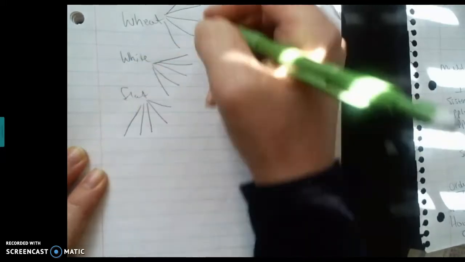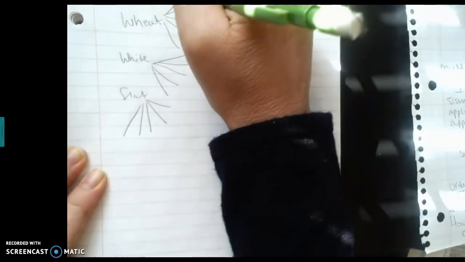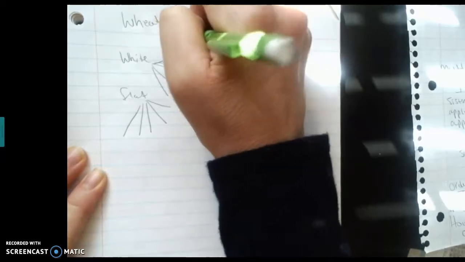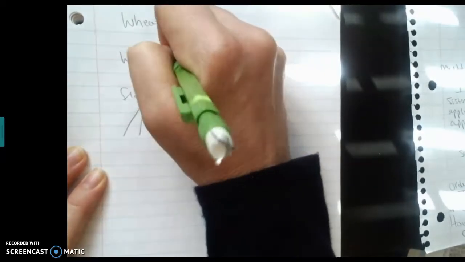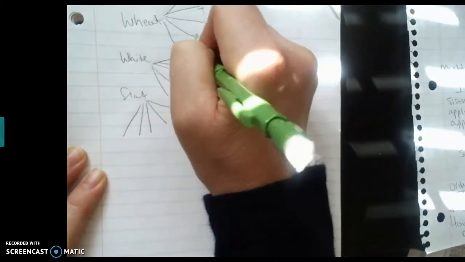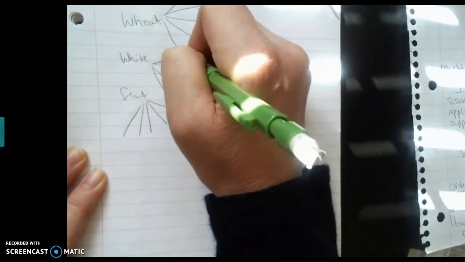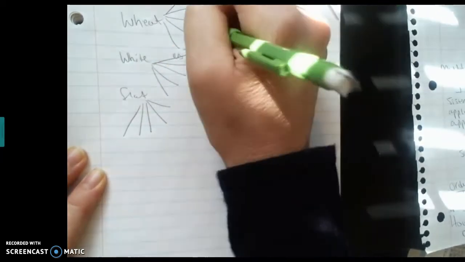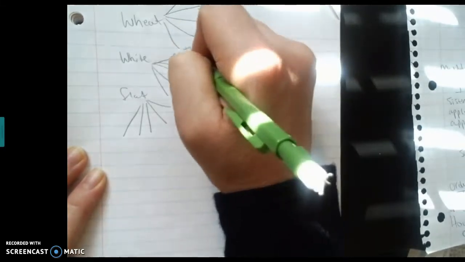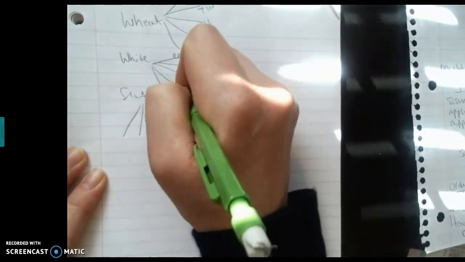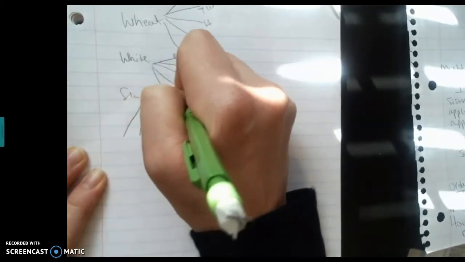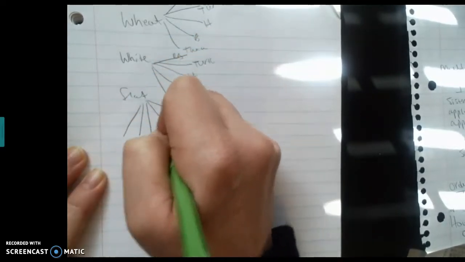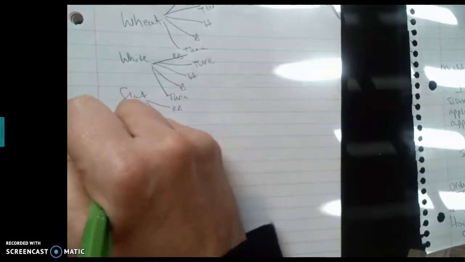Probably should have spread mine out more. And then we have our sandwich meat. So like roast beef, turkey, ham, bologna, and tuna. And on the flatbread, off those 5 branches, I'm going to write roast beef, turkey, ham, bologna, and tuna.